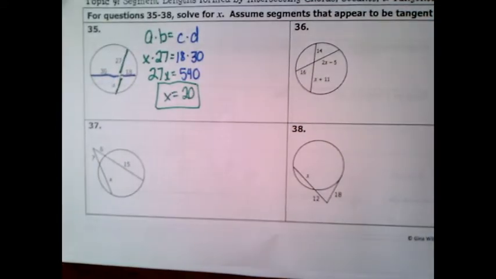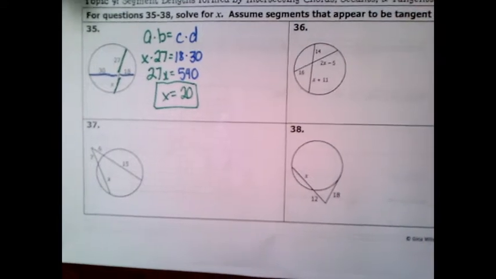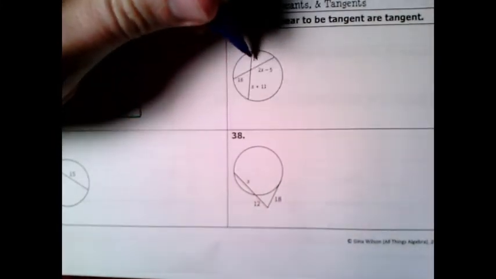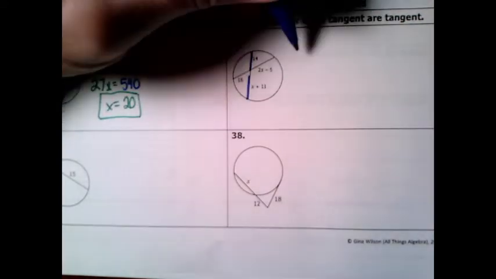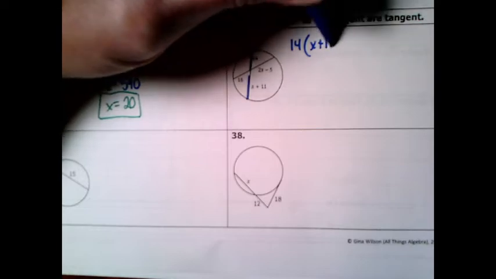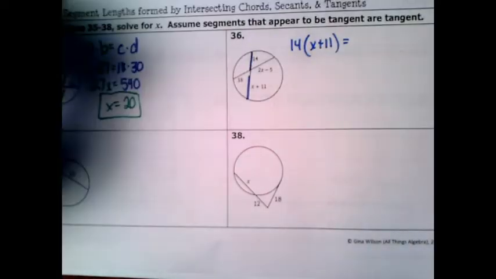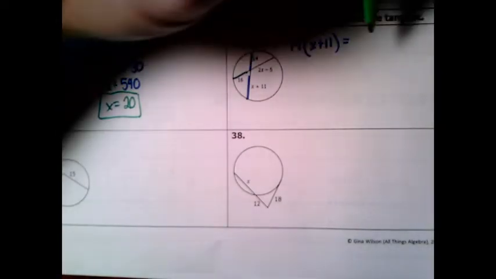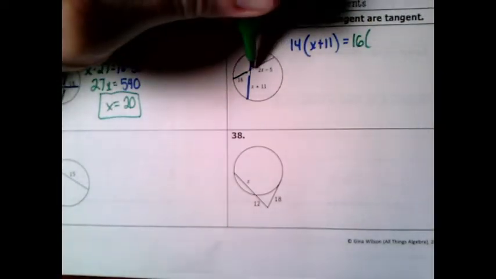Okay, not too bad. On this one, again, it's on the inside, so I can do 14 times x plus 11. Got to put it in parentheses. And then this one is going to be 16 times 2x minus 5.